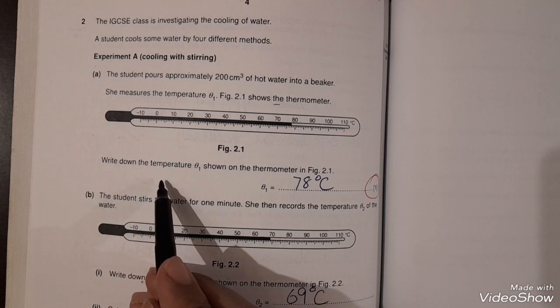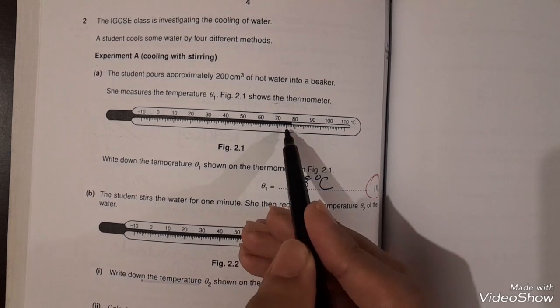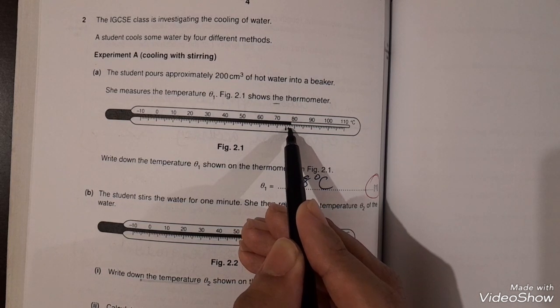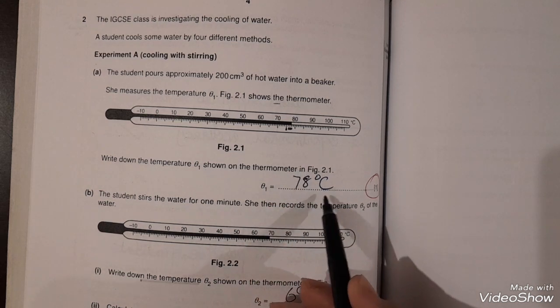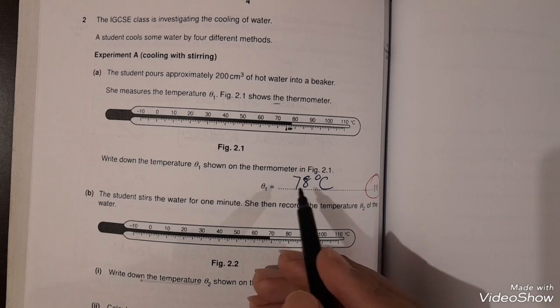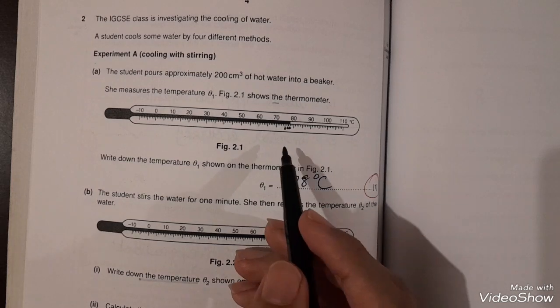Write down the temperature θ1 shown on thermometer in figure 2.1. So if we look closely, it will be 75, 76, 77 and 78 degrees Celsius. So θ1 will be 78 degrees Celsius. If you write 76, 77 or 79, that will be wrong.